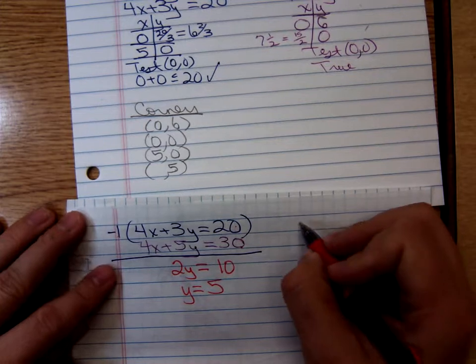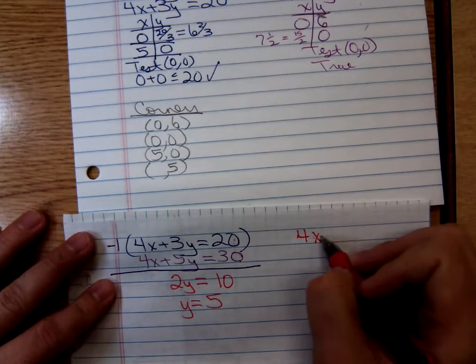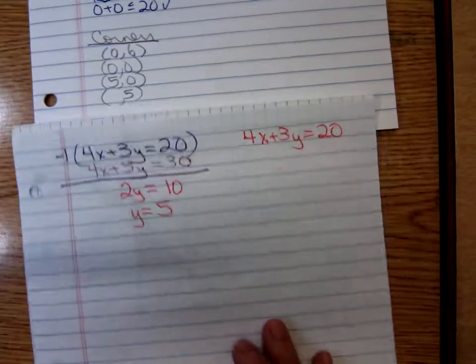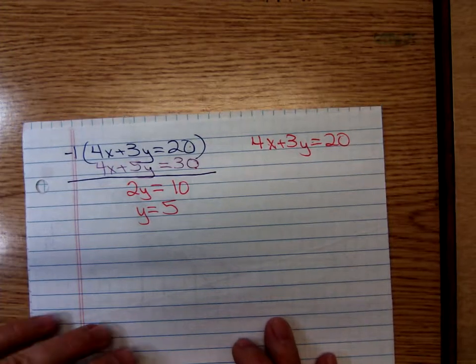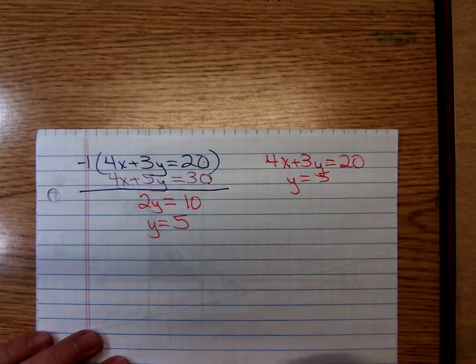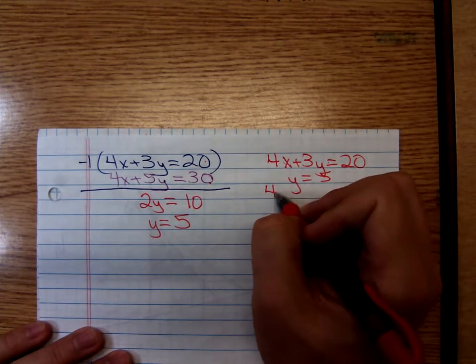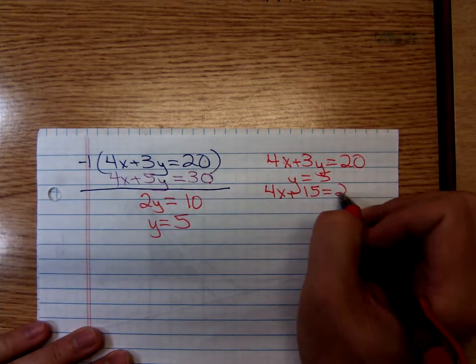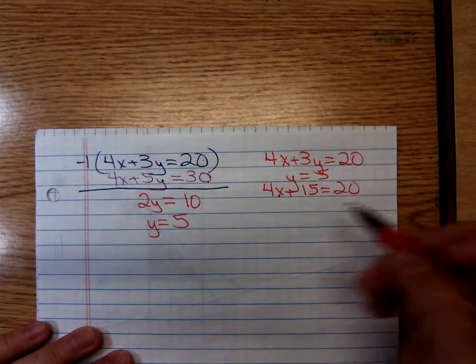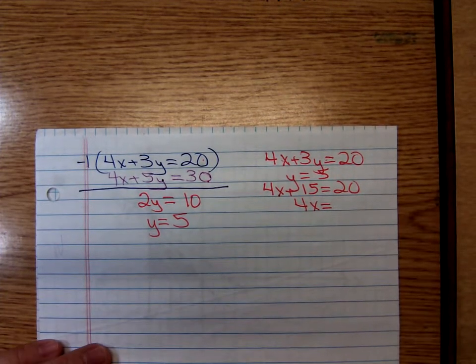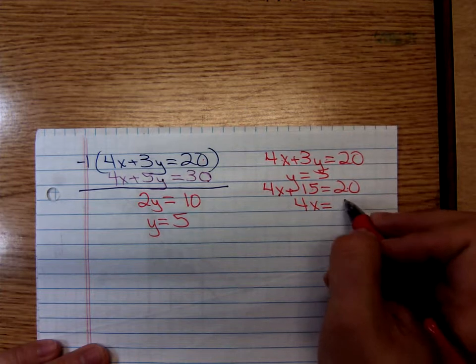We had 4x plus 3y equals 20. I'm going to plug in 5 for y. So that's 4x plus 15 equals 20. So 4x equals 20 minus 15, 5. I agree with 5.